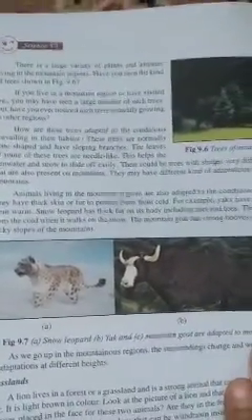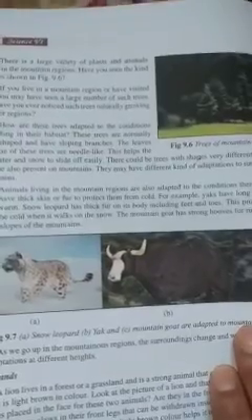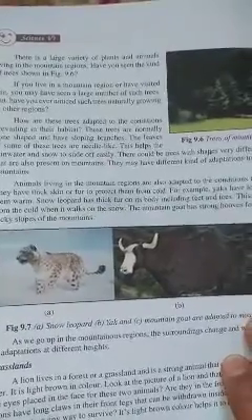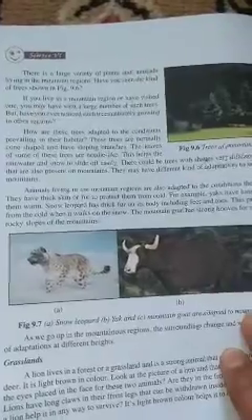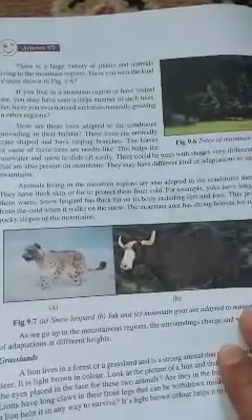Animals living in the mountain regions are also adapted to the conditions there. For example, they have thick skin or fur to protect them from cold. For example, yaks have long hair to keep them warm. The snow leopard has thick fur on its body, including feet and toes. This protects its feet from the cold when it walks on the snow.